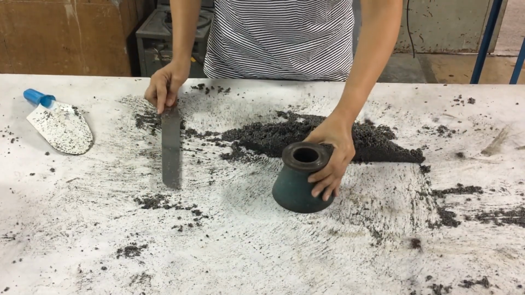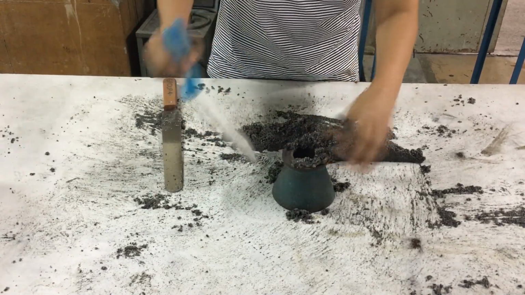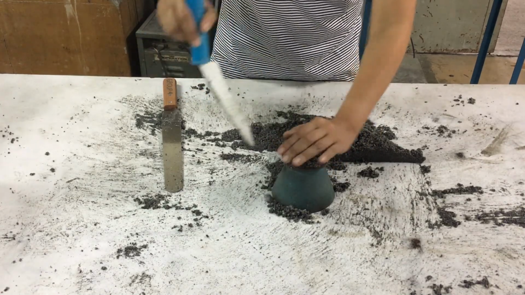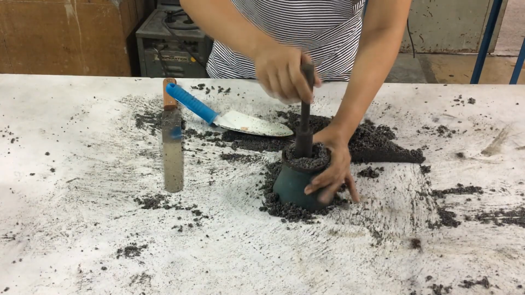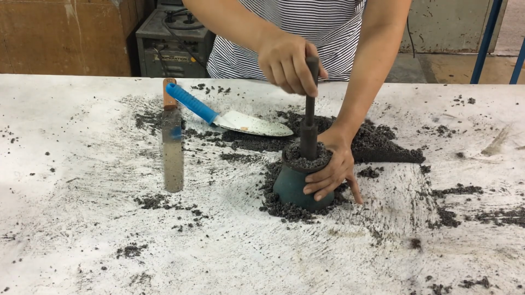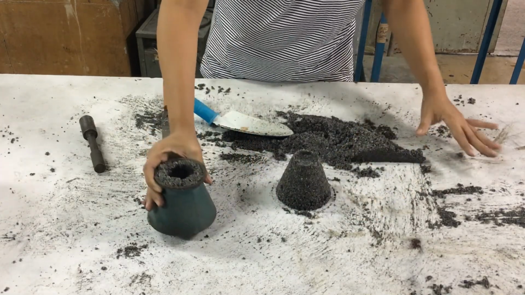To perform the cone test, first, hold the cone on a smooth, non-absorbent surface. Fill the cone with fine aggregate to overflowing. Lightly tamp the sample 25 times with the tamper over the entire area. Remove the loose sand from the base, then lift the cone vertically.